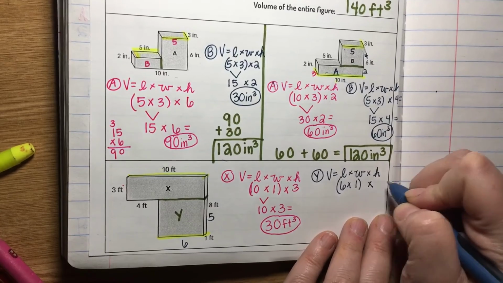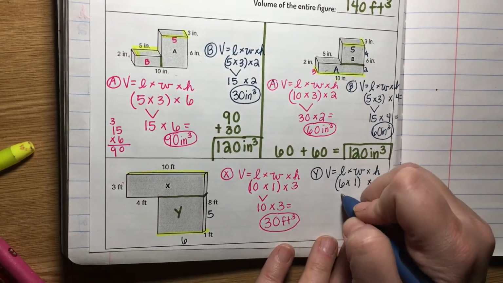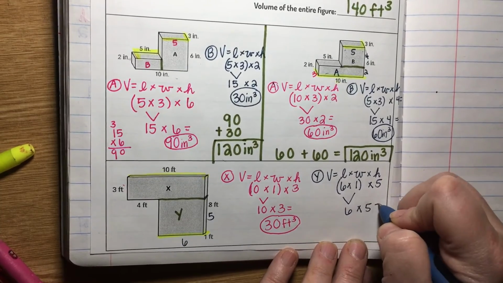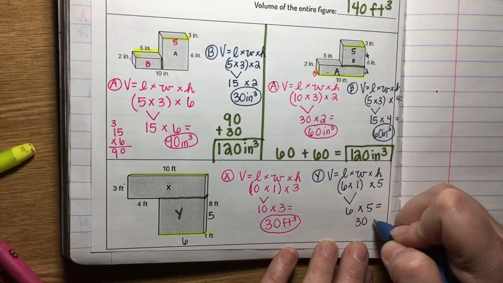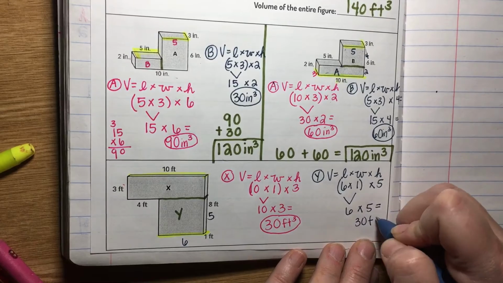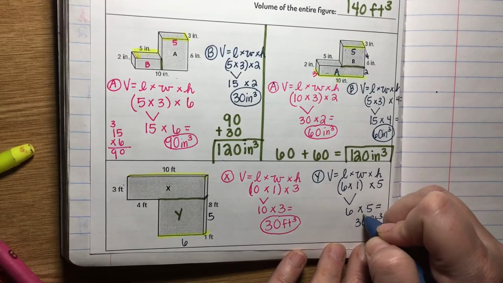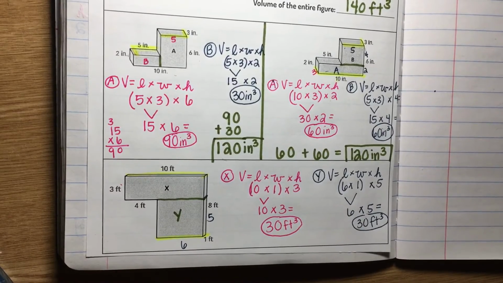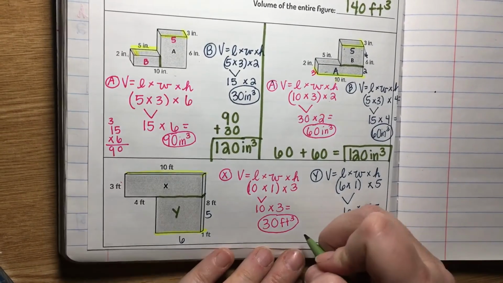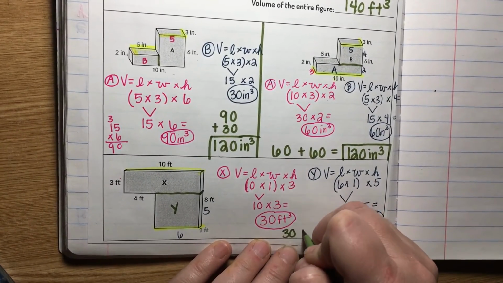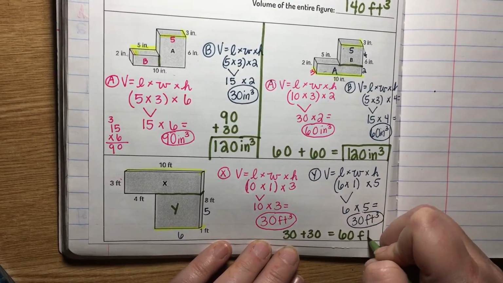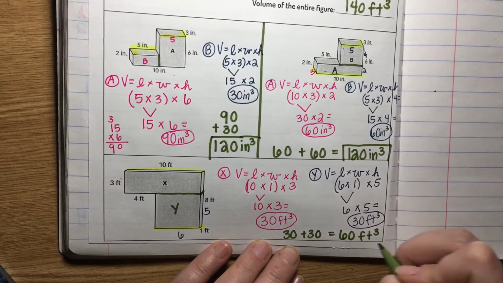So this one has a height of 5. So 6 times 1 is 6, times your 5 gives you 30. So this one's worth 30 feet cubed. And then our last step is to combine both of those values. So 30 plus 30 gives me 60 feet cubed.